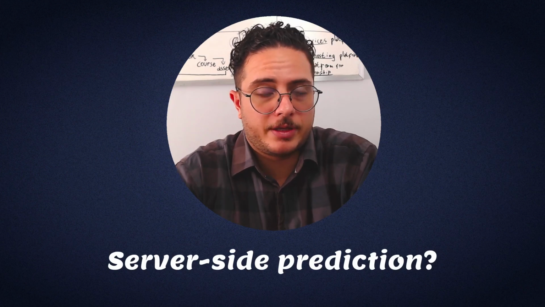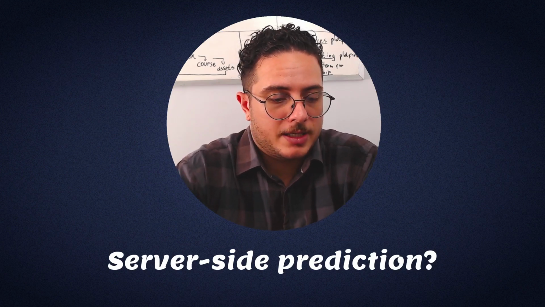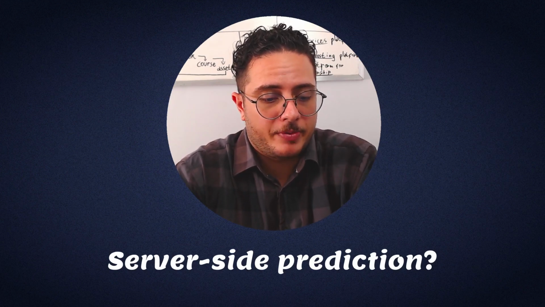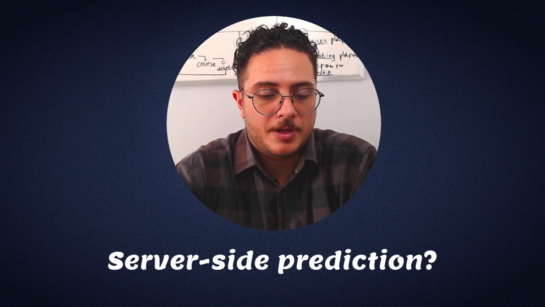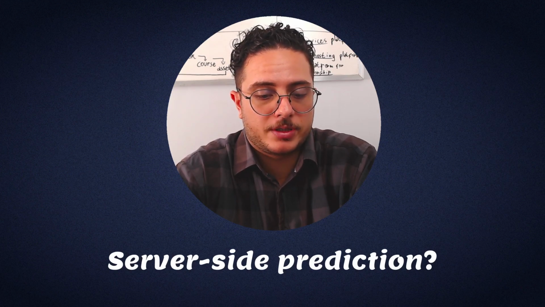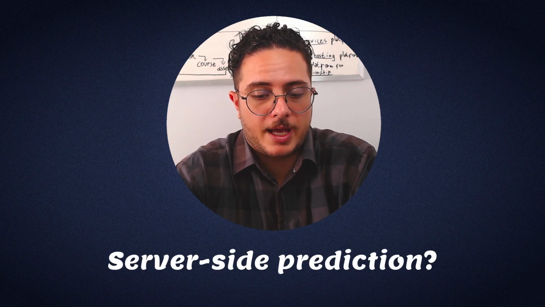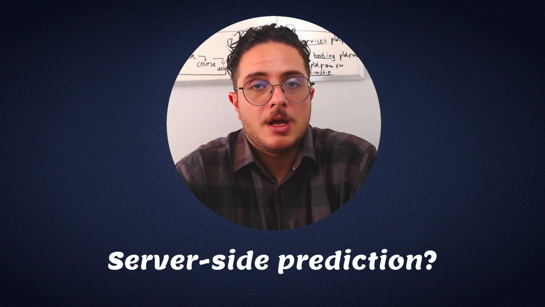Another very interesting question asked is, is there any server-side prediction to help prevent cheating? For example, if someone used Cheat Engine to teleport 1,000 units on the x-axis, could the server know that was impossible?